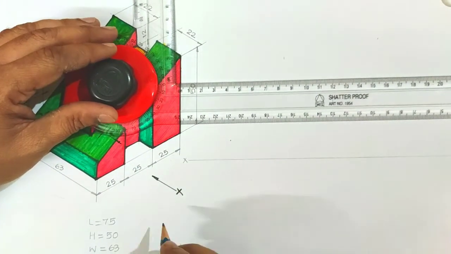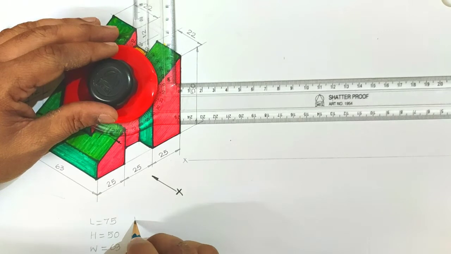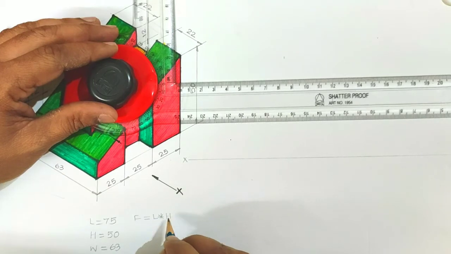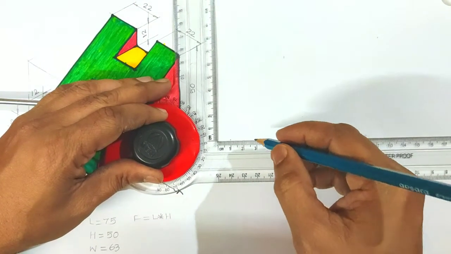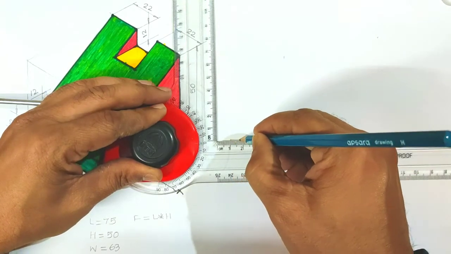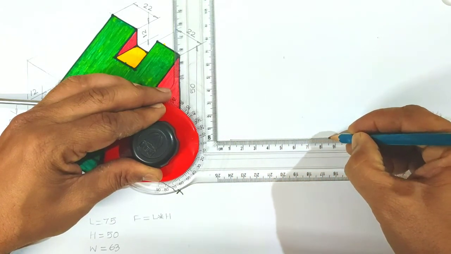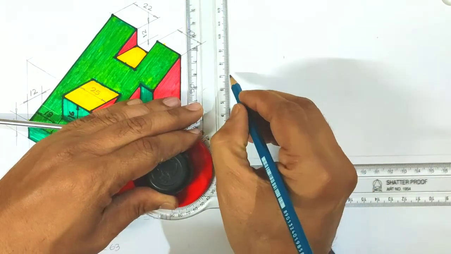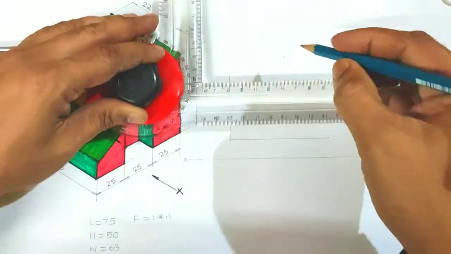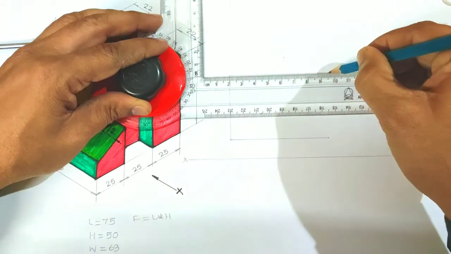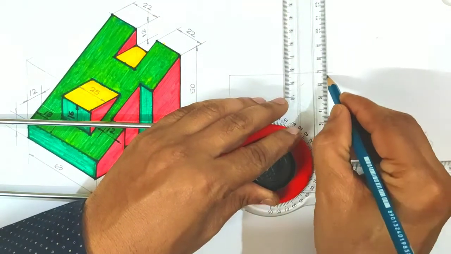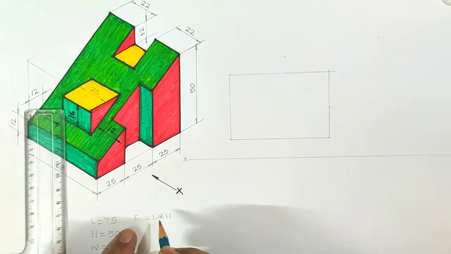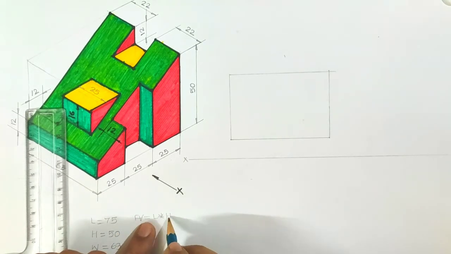To draw front view, we have to construct a rectangle of length into height dimensions. Total length is 75 and total height is 50. This is the rectangle with overall dimensions for drawing front view, that is length into height.